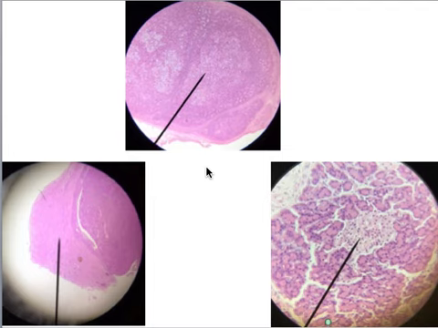These are the microscope slides for the endocrine system. We'll start over here with this one. This is showing the pituitary gland. The two portions of the pituitary gland are the anterior pituitary and the posterior pituitary glands.